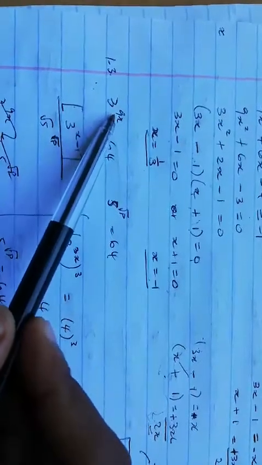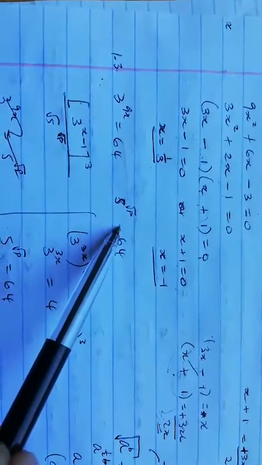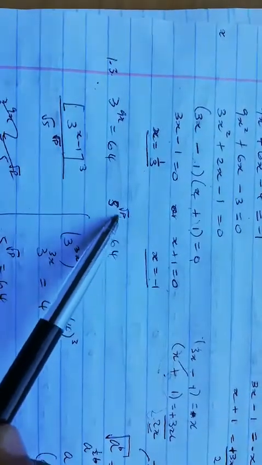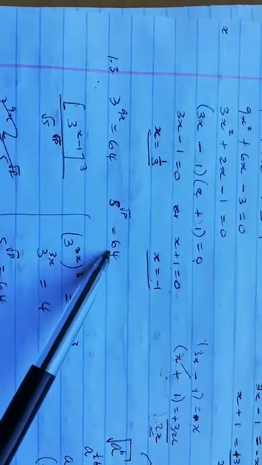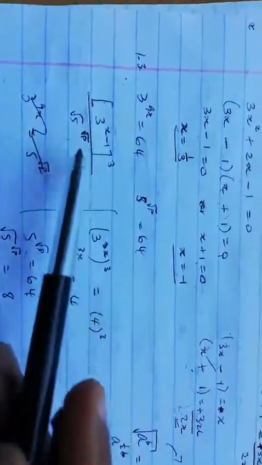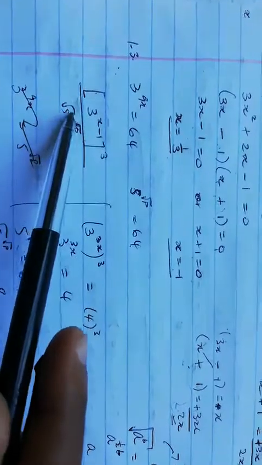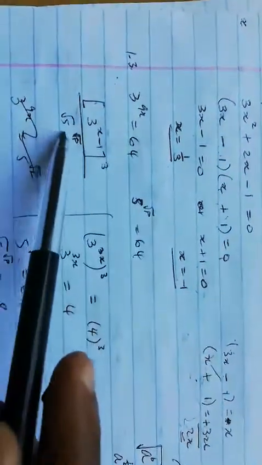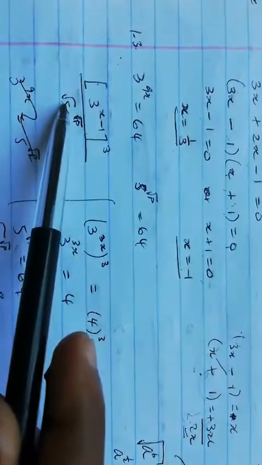And here as well, we have 5 to the power of root p is equal to 64. Now look here. They say they want the root of 5, and we only have 5 to the power of root p. How do we introduce that there? We're going to figure that out, which is quite fun as well.